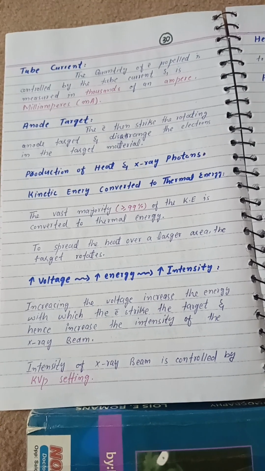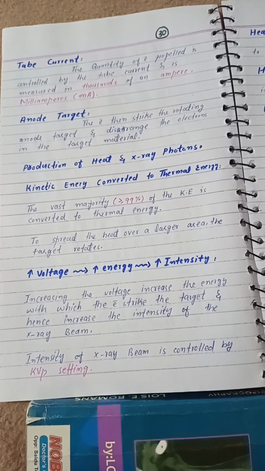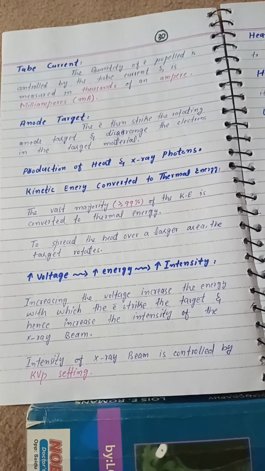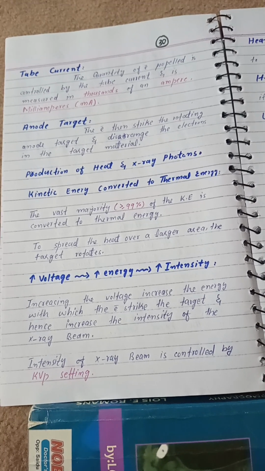Increase voltage, increase energy, increase intensity. Increasing the voltage increases the energy with which the electrons strike the target and hence increases the intensity of the X-ray beam. Intensity of the X-ray beam is controlled by the kVp setting.